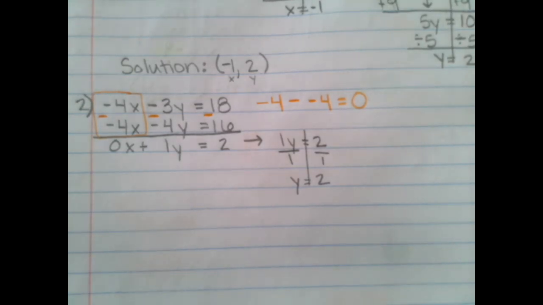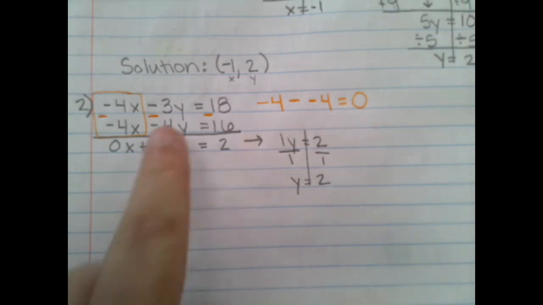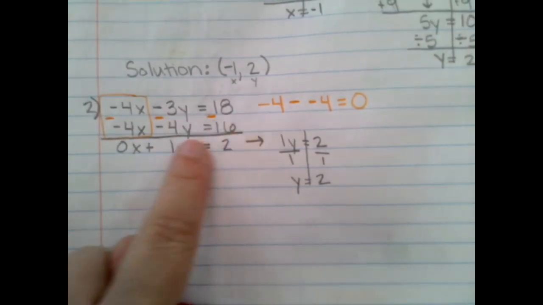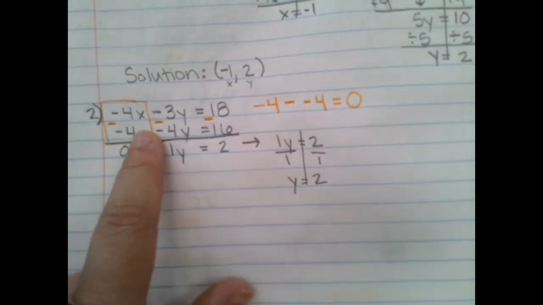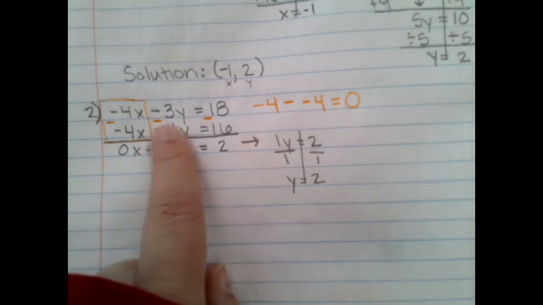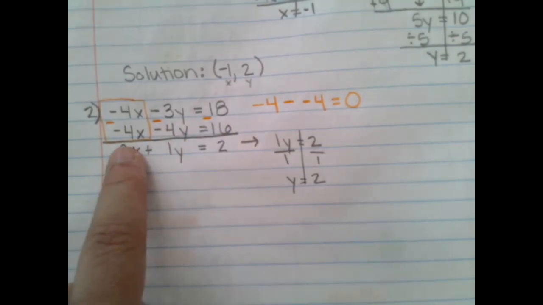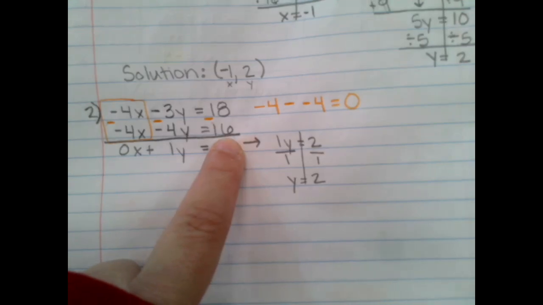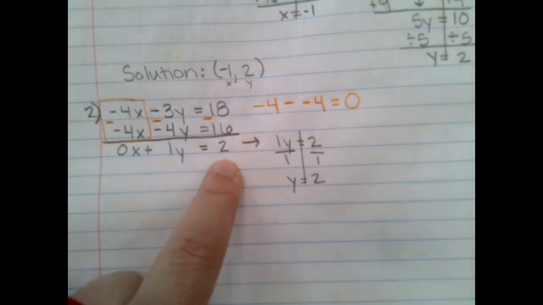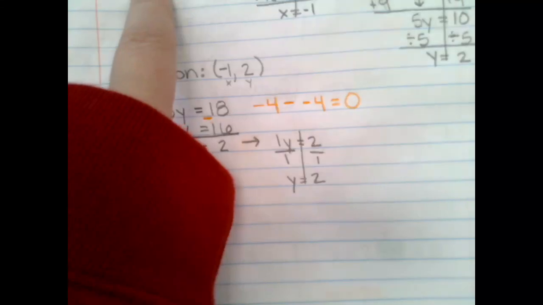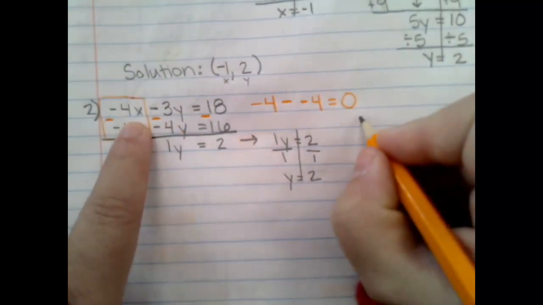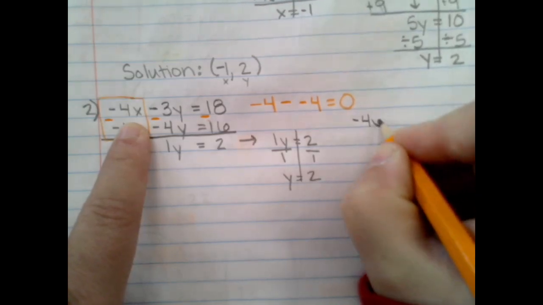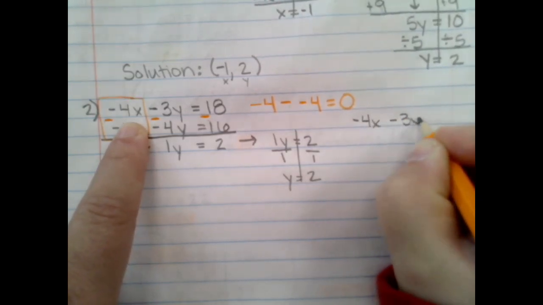All right, now at this part, we get to choose which one we would like to use. Either this top equation or this bottom equation. It's up to us. We get to have that decision. So do we want to use the top equation, -4x minus 3y equals 18, or -4x minus 4y equals 16? And the last one we used the bottom equation, so should we switch to the top equation this time? Just to show that we can do either. So let's do negative 4x minus 3y equals 18.